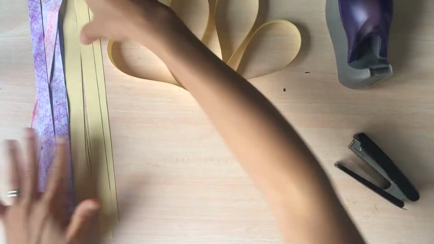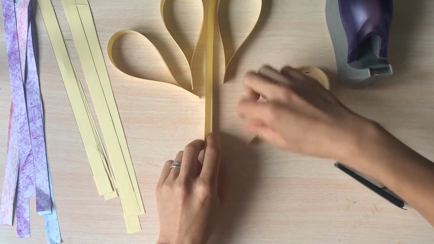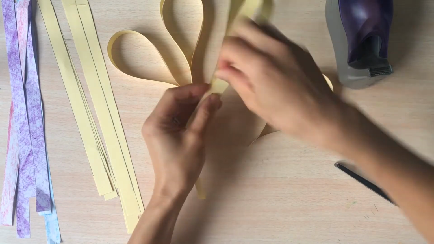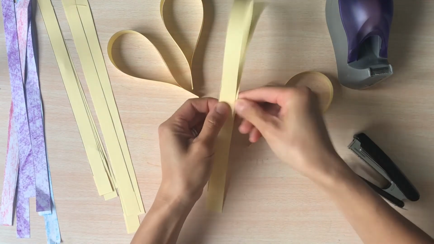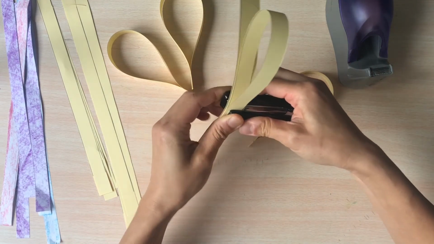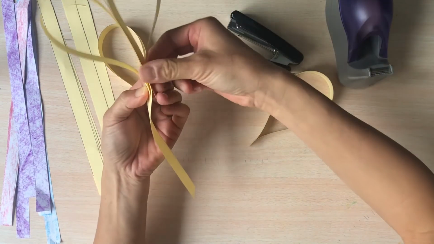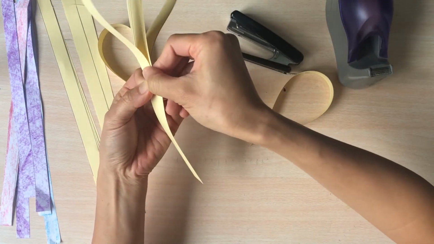Here we go. And I'm going to pick a thick one. And I would like to add it this way. I'm going to use a stapler. Oh, actually, I'm going to do one on the other side. So I put them together. Now they have to be in the same height.